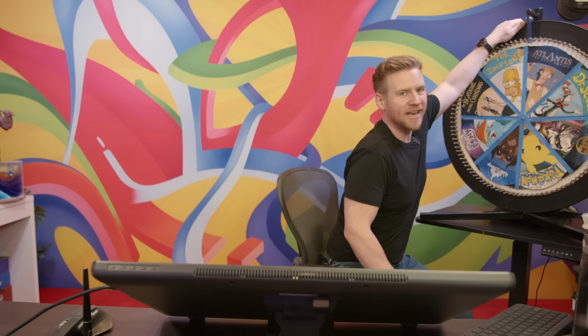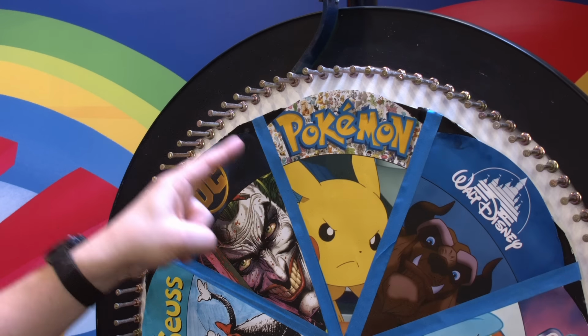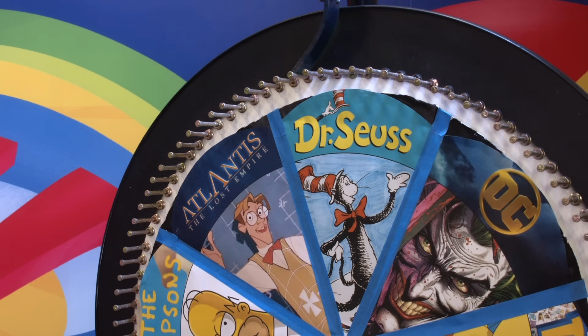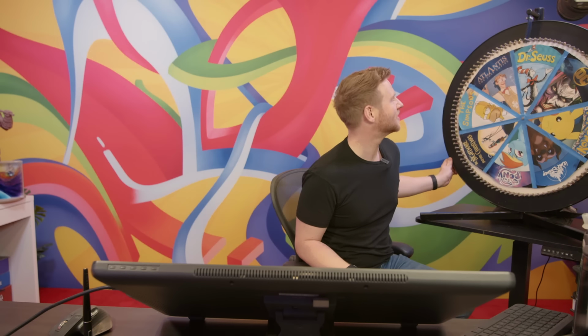All right, let's do another one. Next character. Pikachu in the style of Dr. Seuss. All right, this one is going to be hard.